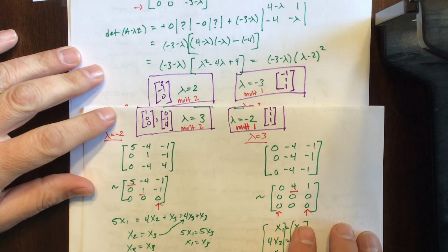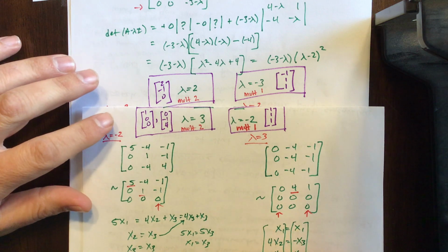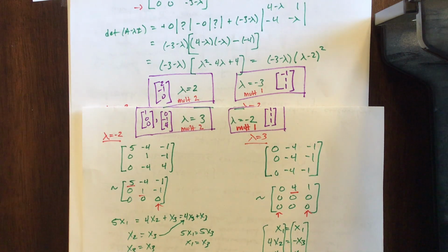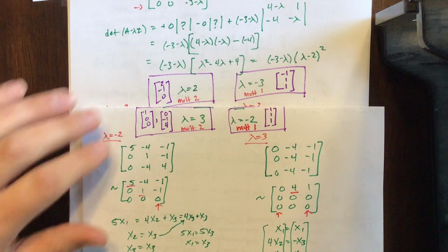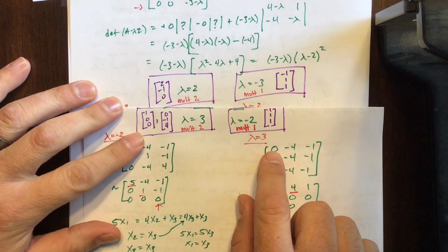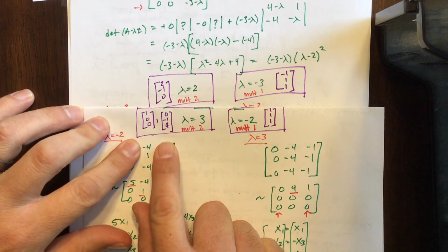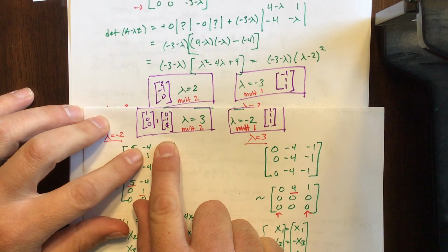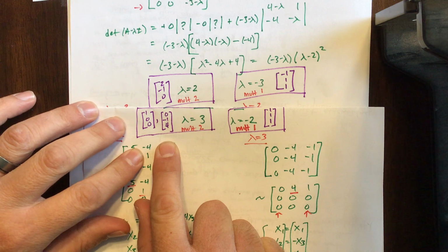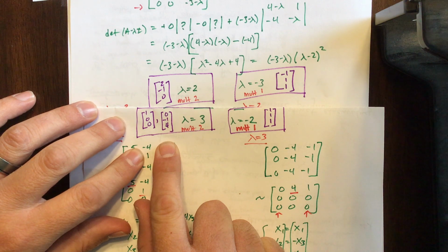So, in other words, to summarize, every time we had an eigenvalue, we had at least one linearly independent non-zero eigenvector. But for those that had multiplicity 2, we could have up to two linearly independent eigenvectors that formed a basis for the eigenspace.